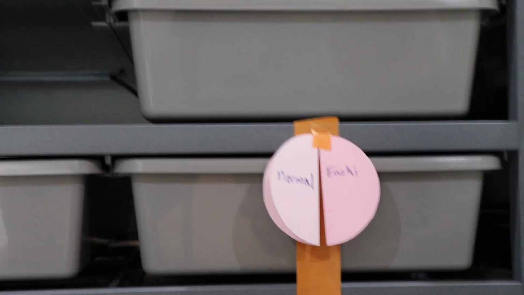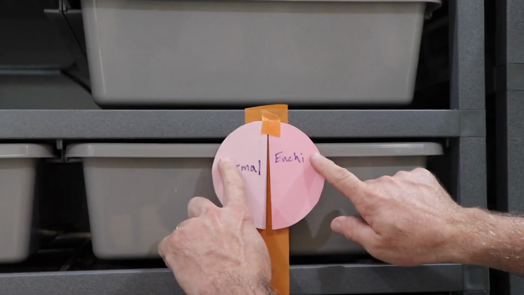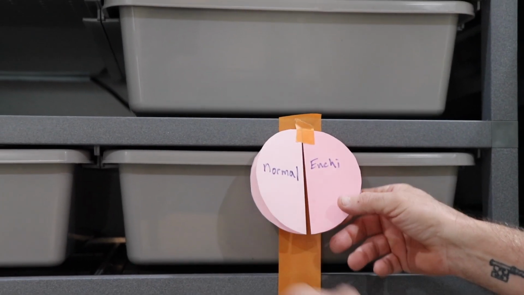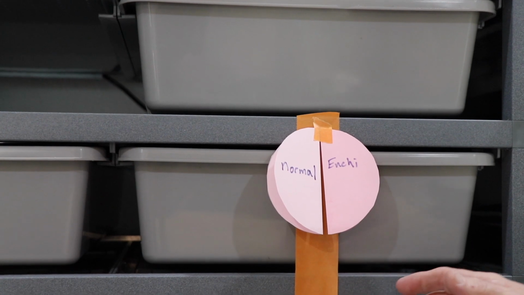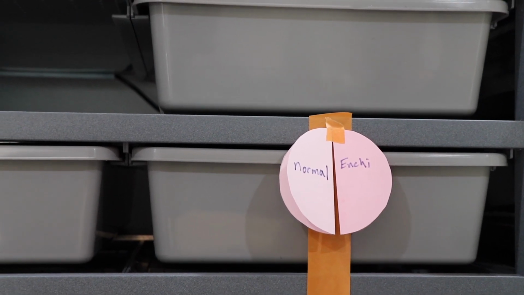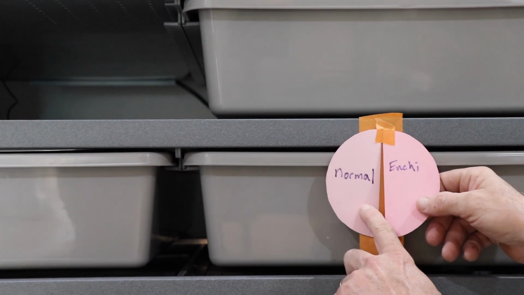Alright, so when you have, say, a super Enchi, you're going to need Enchi on both sides to create a super Enchi. But in my case, the mother of the clutch I just showed, or the 2 babies I just showed, was just a regular Enchi. So one side of the allele is going to be Enchi, and the other side is going to be normal.